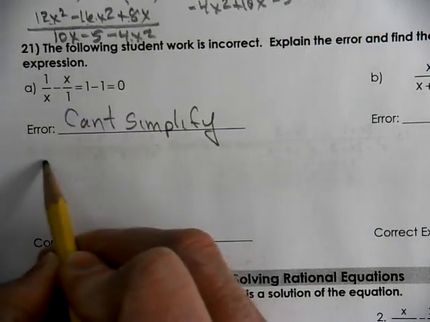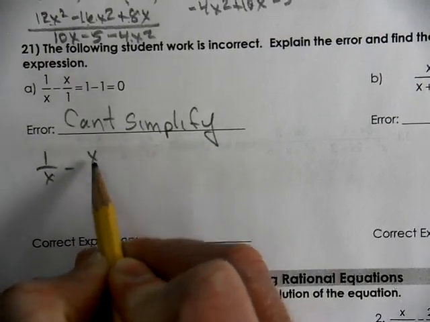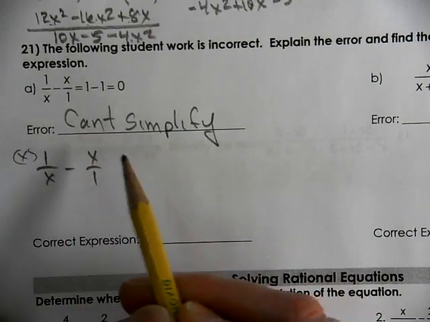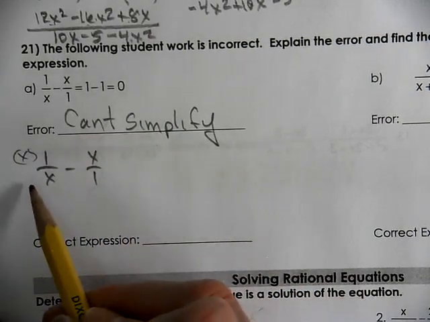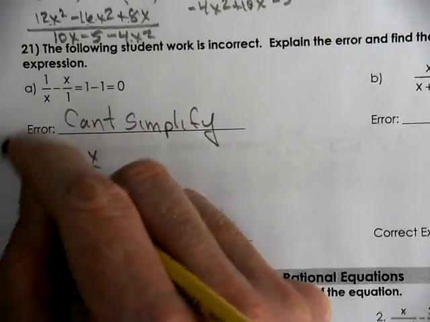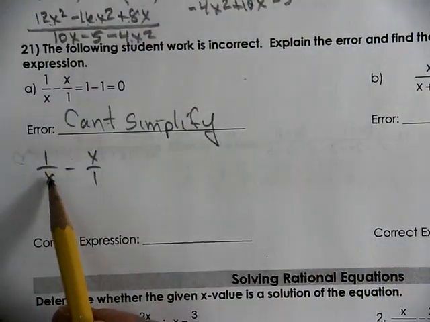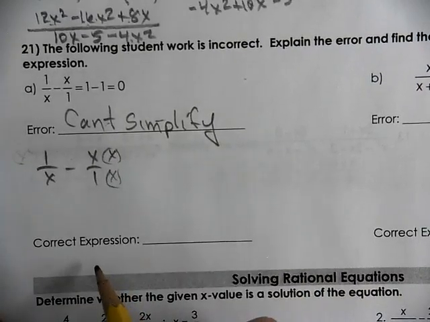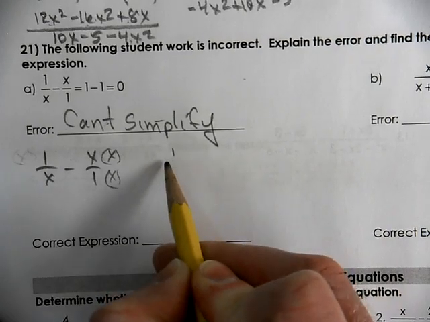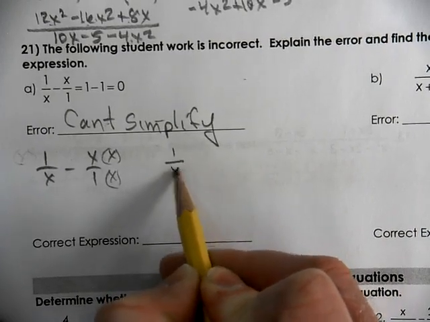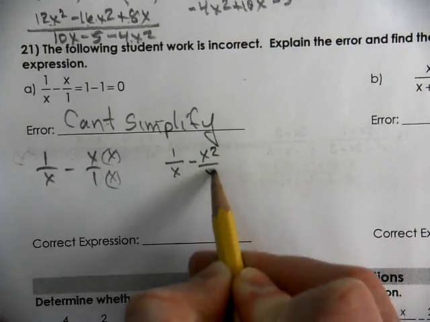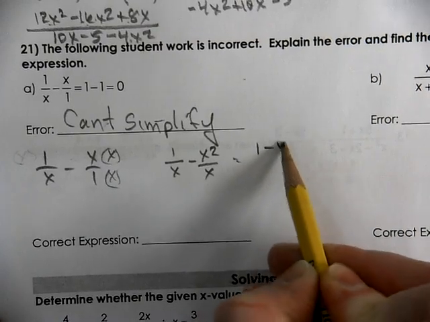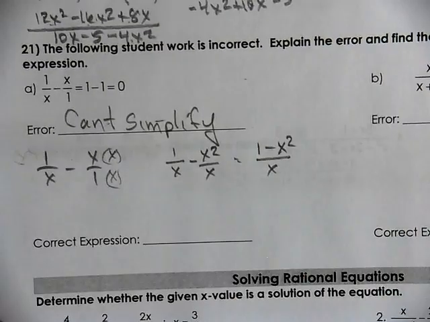What is the correct thing to do? Would be to get common denominators. That's what we need to do, is get common denominators. So this side would need an x. So that would leave us 1 over x minus x squared over x, which is 1 minus x squared over x.